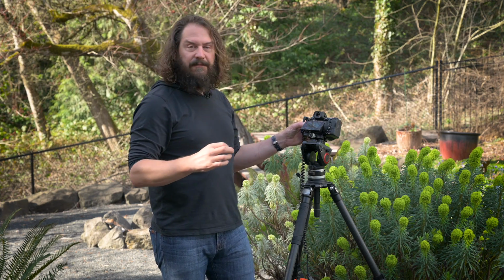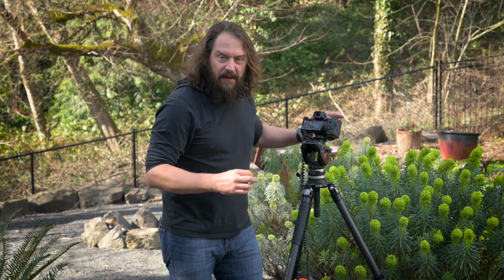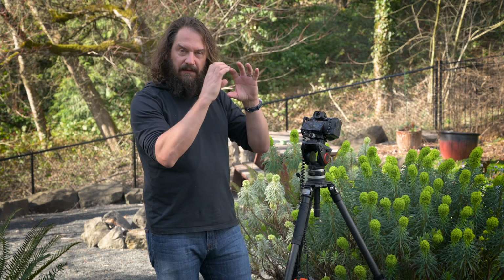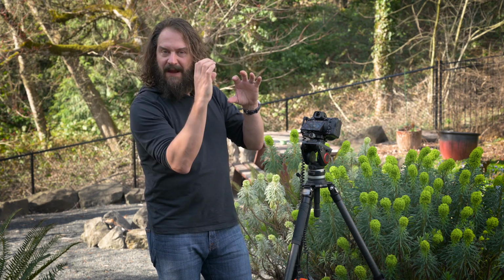I'd flip into manual focus, and I would just be able to turn that nice big focus ring on this lens until I see those mountains just start to lose sharpness, and turn them back till they're sharp. I'm at hyperfocal distance. Boom, I know that. I can't do it on this.